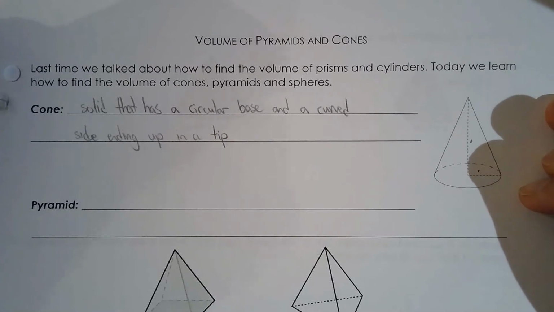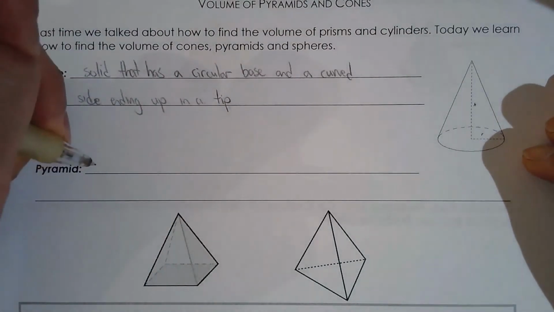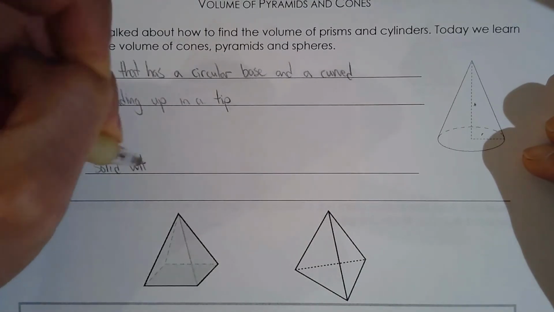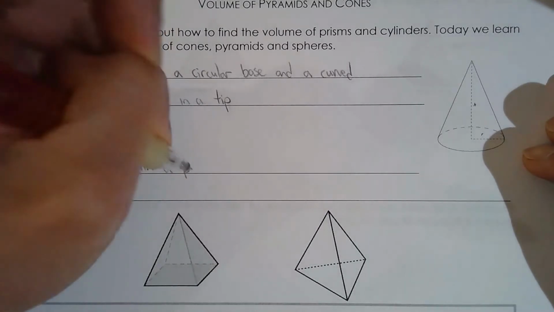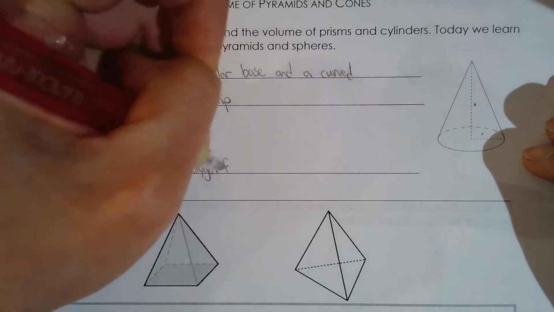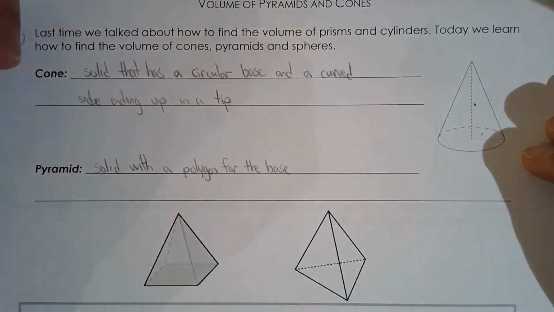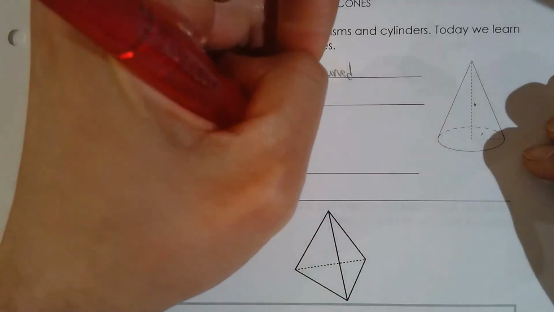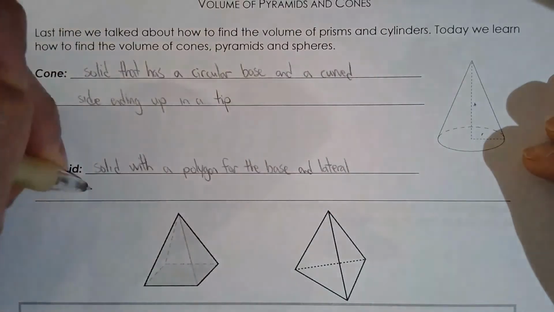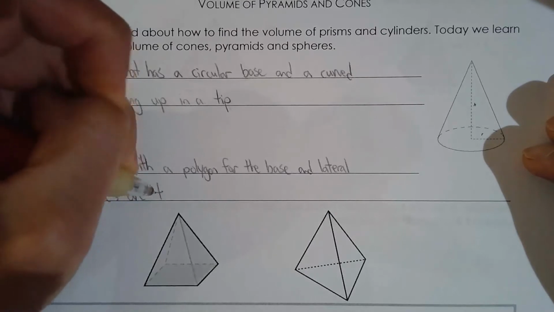What about a pyramid? A pyramid is a solid with a polygon for the base and lateral faces that are triangles.